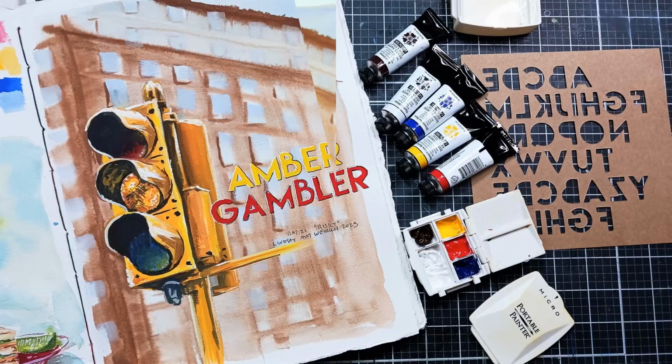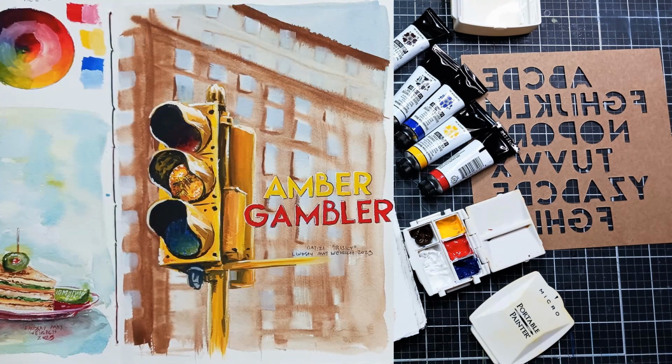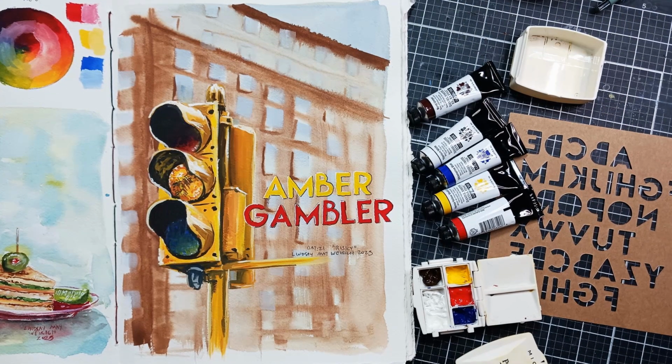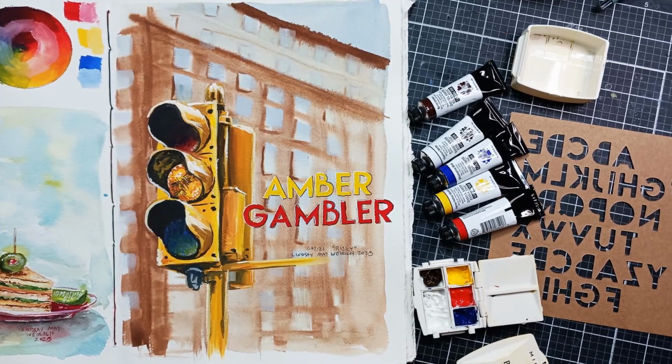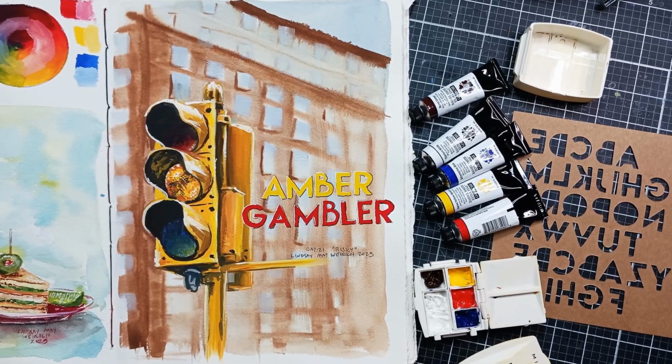And there you can see the finished product. I did use a letter stencil to trace the words, and then I just painted it with a very narrow brush, and I forgot to film that part because I was kind of afraid I was going to ruin it, I guess. But anyways, that's how it turned out.